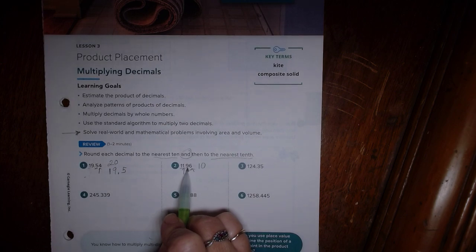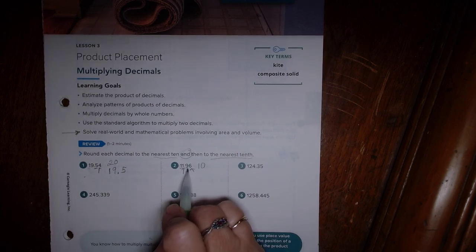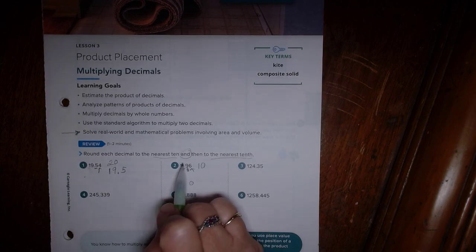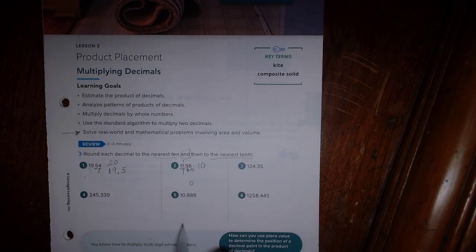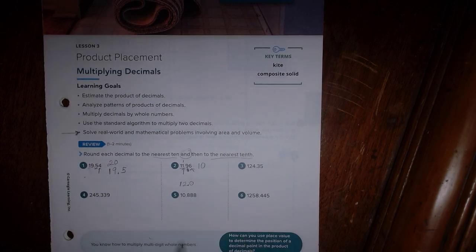Well, what happens when you make 9 higher is it becomes a 10. So when that 9 becomes a 10, we have to carry the 1 over to the next column. So 1 plus 1 is 2, and we still have the decimal point, and then we have 1. So rounding to the nearest tenth becomes 12.0.